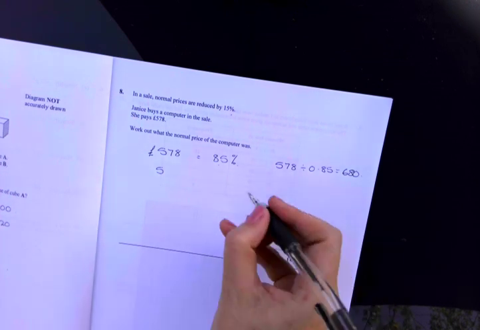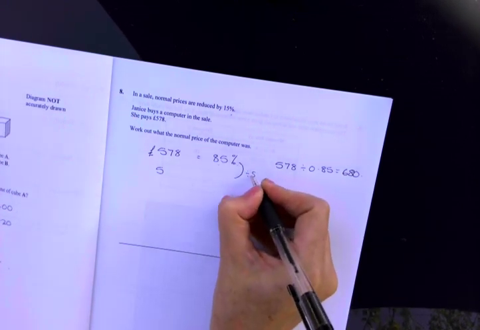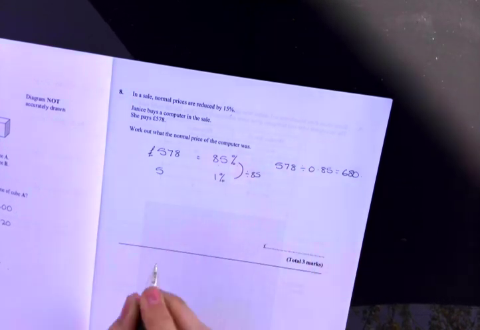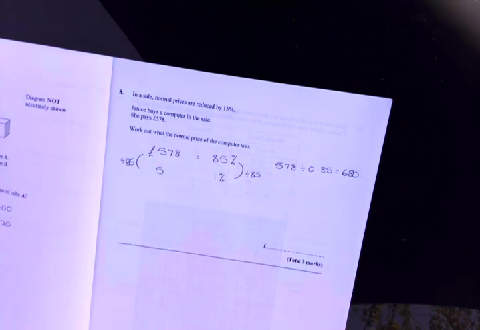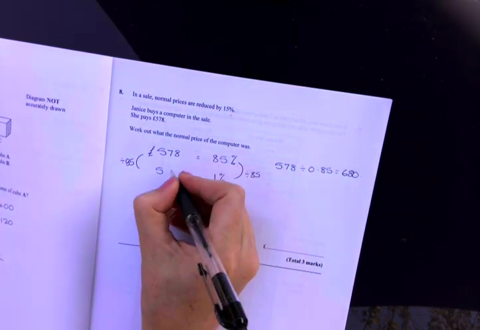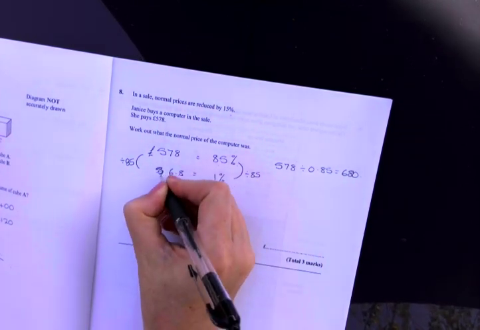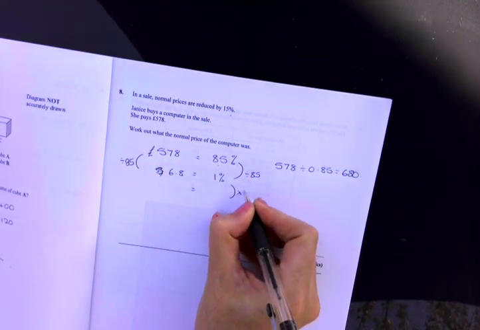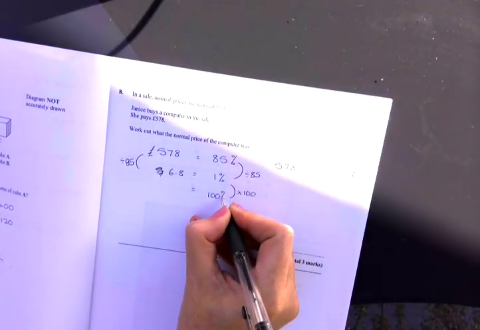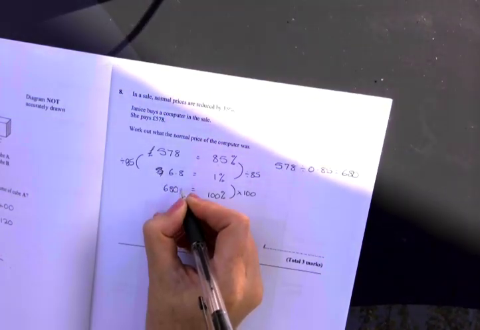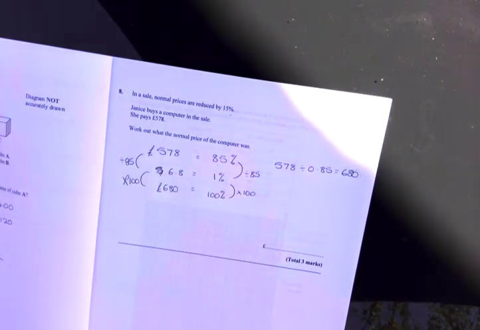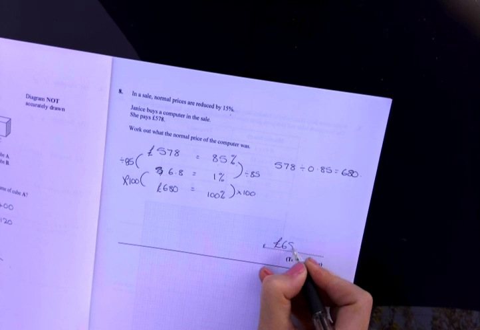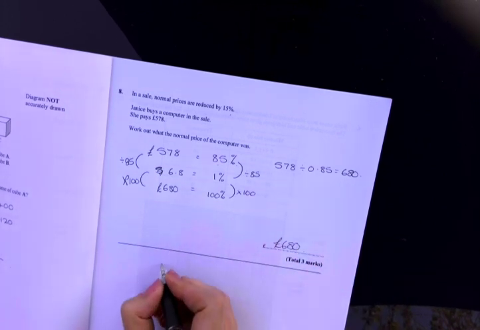However, if in an exam you forget that, what you can do is work out what 1% is by dividing both sides by 85. And then figure out what 100% is by timesing that by 100. And there you go. Got the same answer, £680. You can double check that as well.